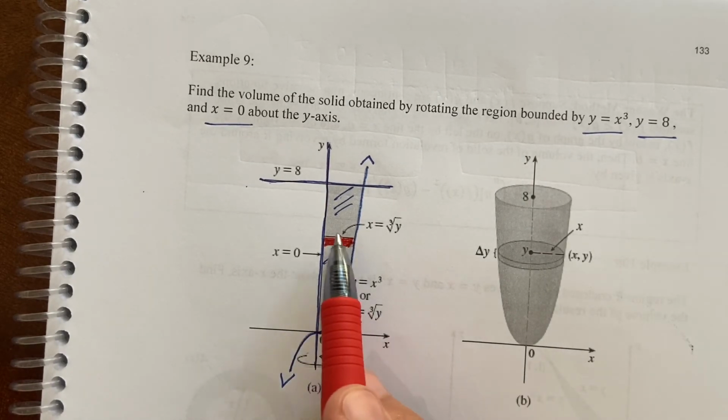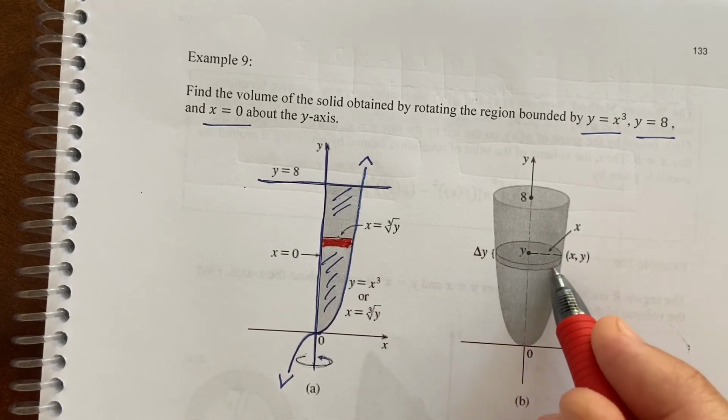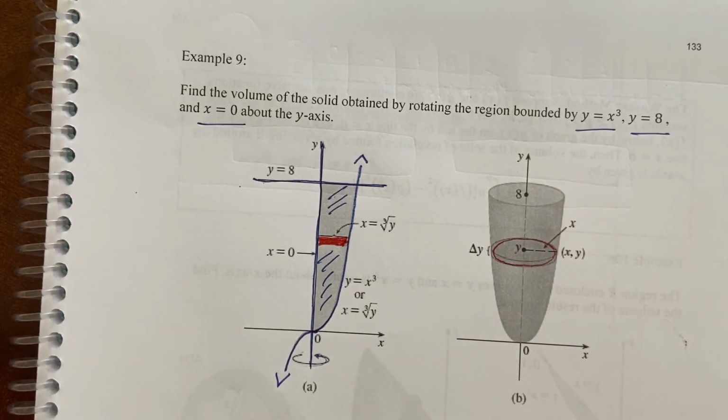So when this rotates, it does not generate a washer. It's a solid disk, like a pizza rather than a donut. That's why this is in the disk method section.